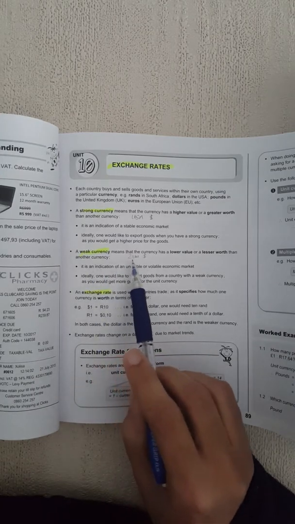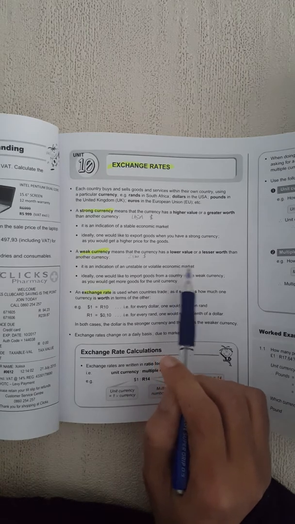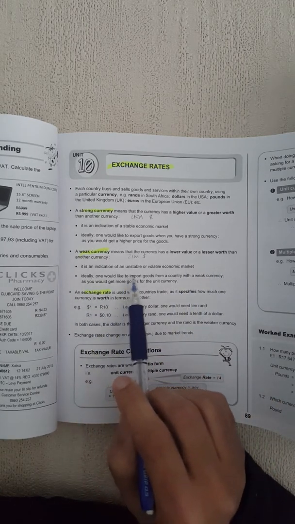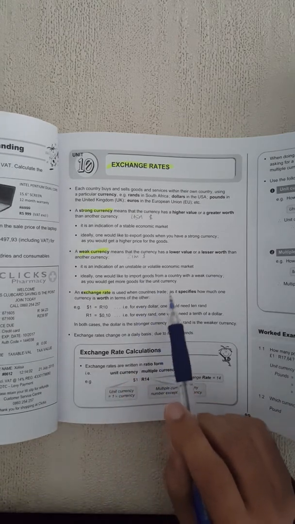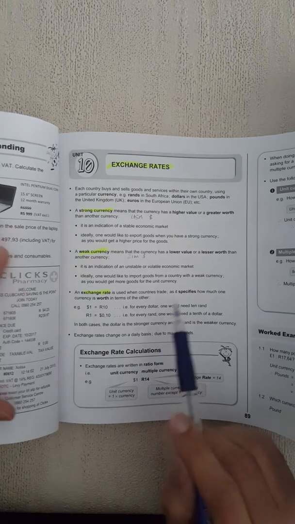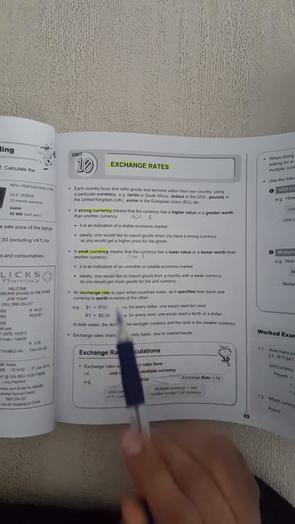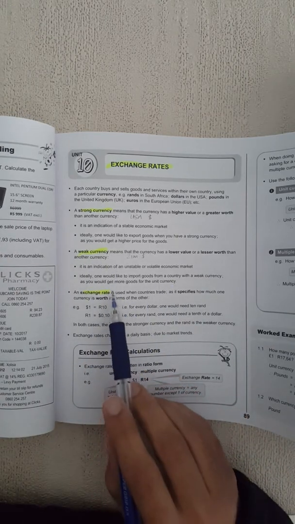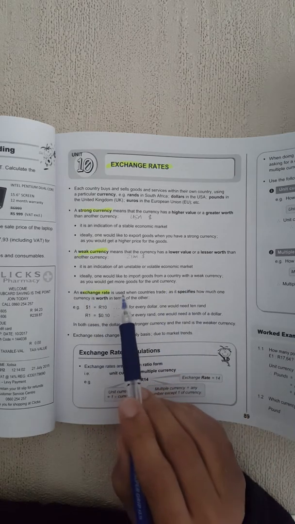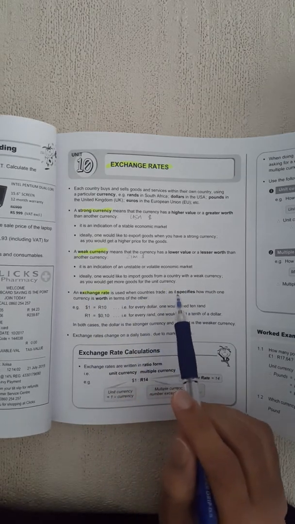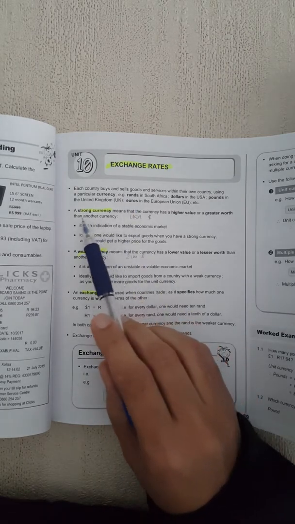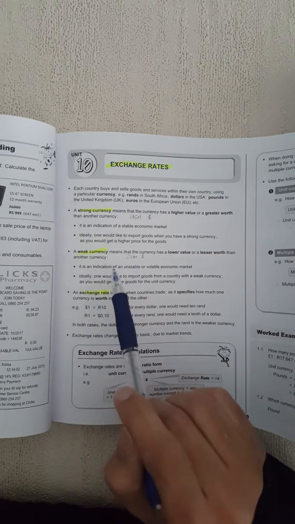A weaker currency means that the currency has a lower value and less worth than another currency. It is an indication of an unstable or volatile economic market. So normally when the country is very unstable, they have a weaker currency. Ideally, one would like to import goods from a country with a weak currency, as you would get more goods for the unit currency. So what we need to concentrate on is knowing what is a strong currency and what is a weak currency.